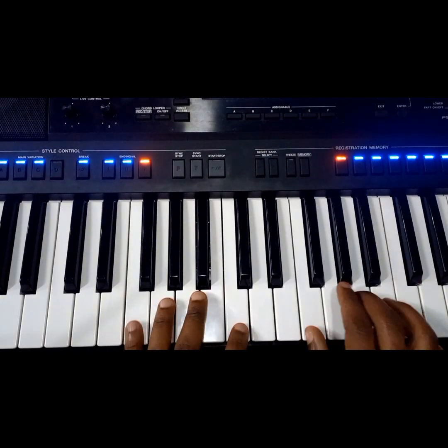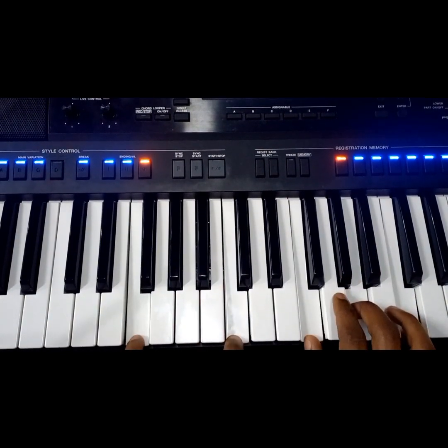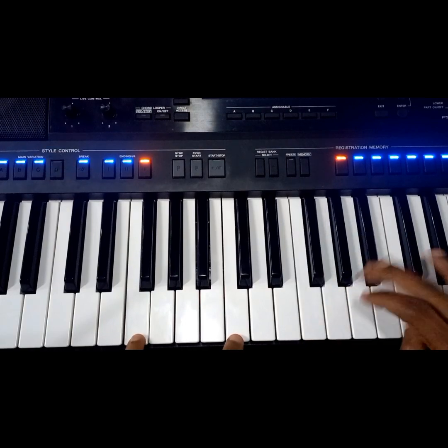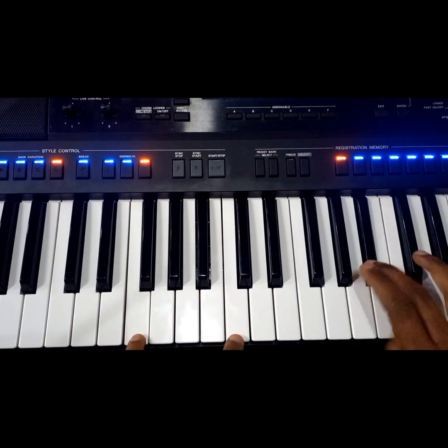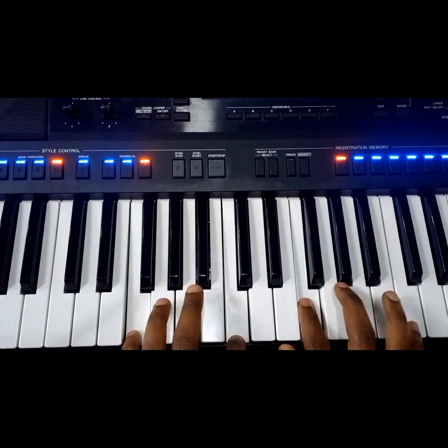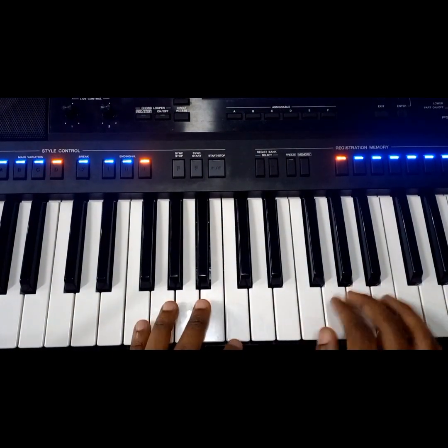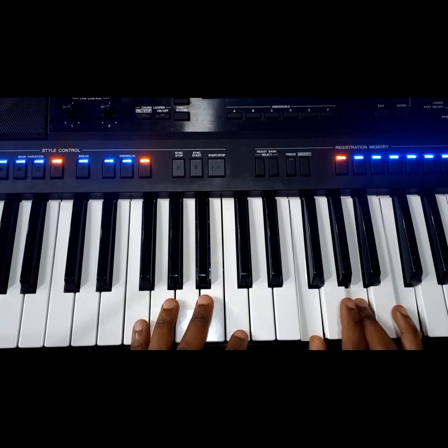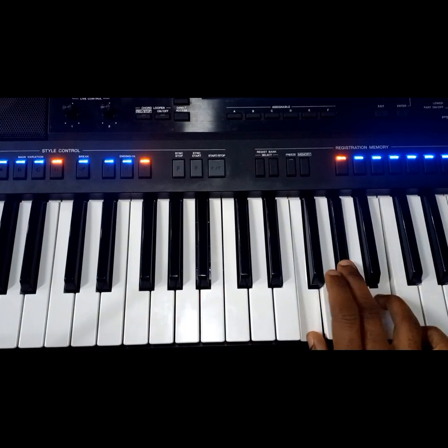Let's go to the key of F. The key of F, this is 1, this is 3, and this is 5. So we flatten the third and the fifth so that we have an F diminished chord.